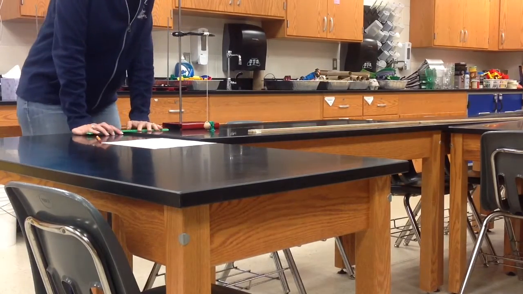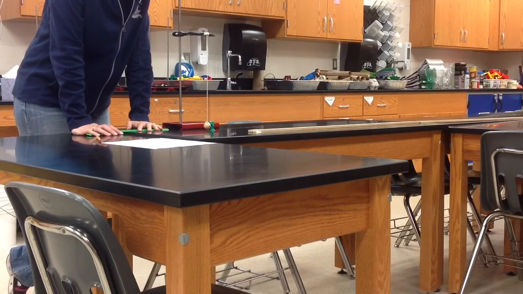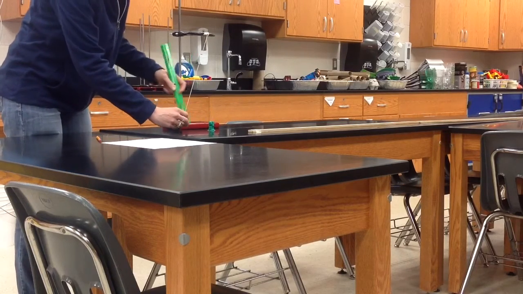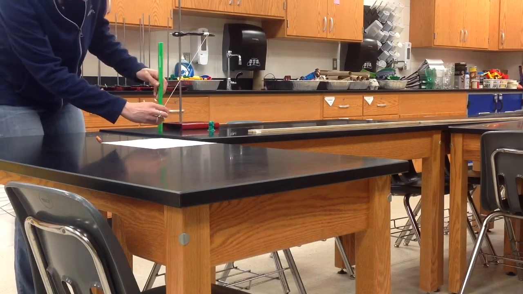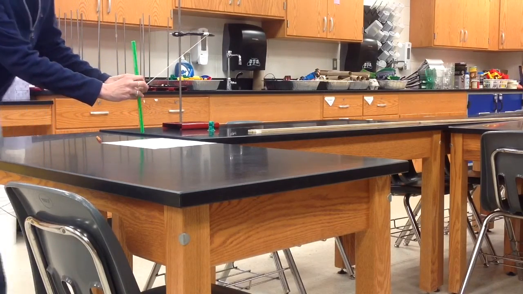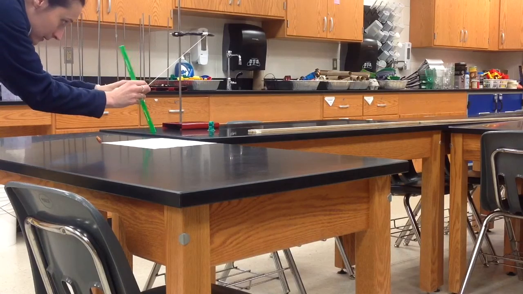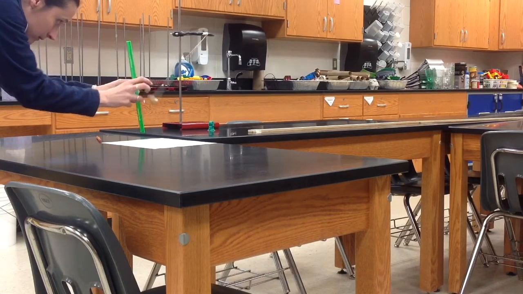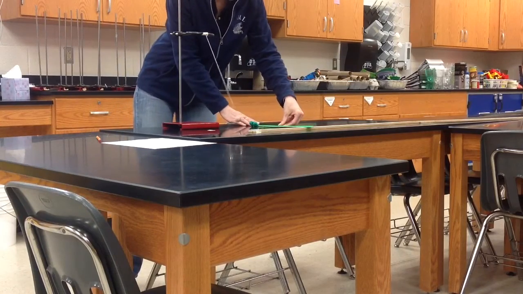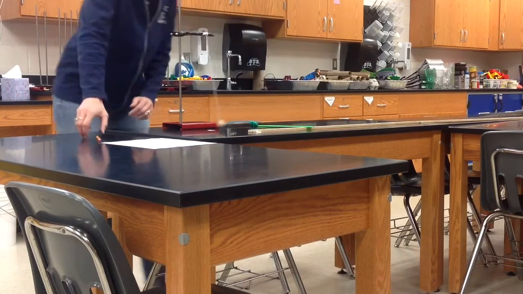Okay, so now we're in the third row, raising the ball 15 centimeters. So, use my ruler. 10, 13, 14, 15. Making sure I'm lined up. 27 centimeters.